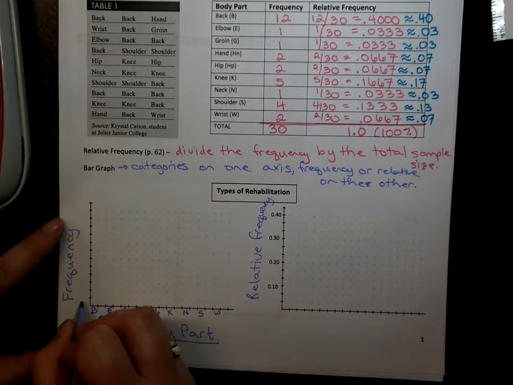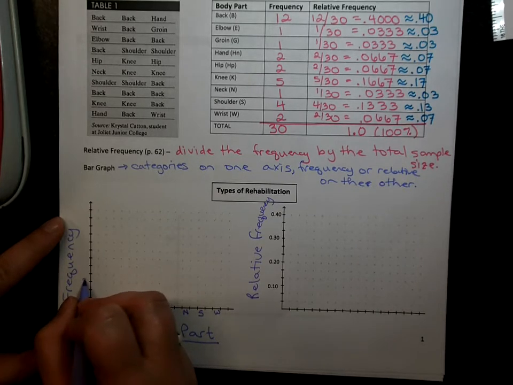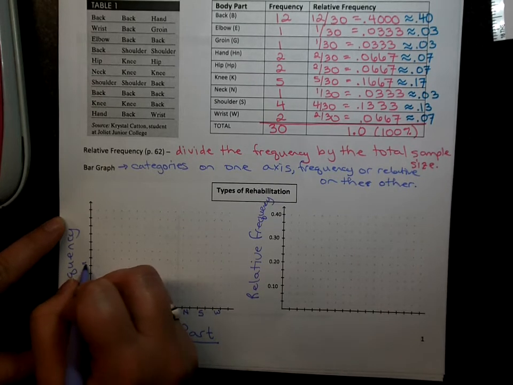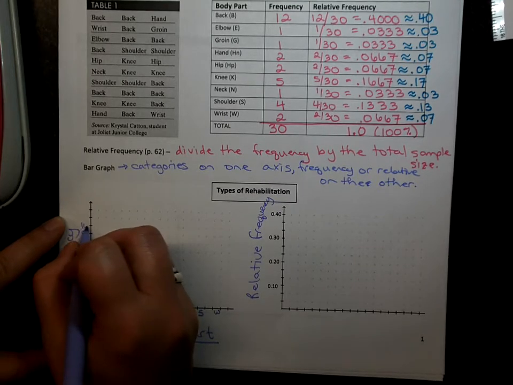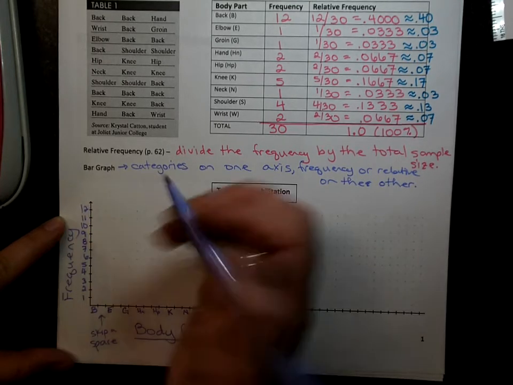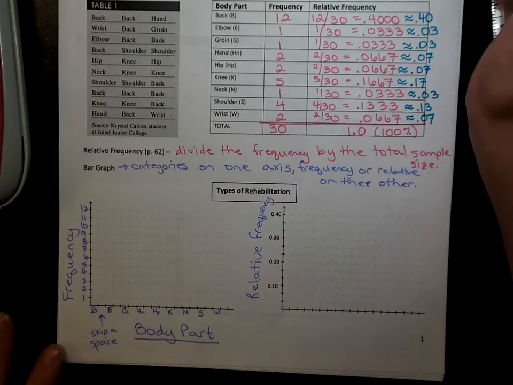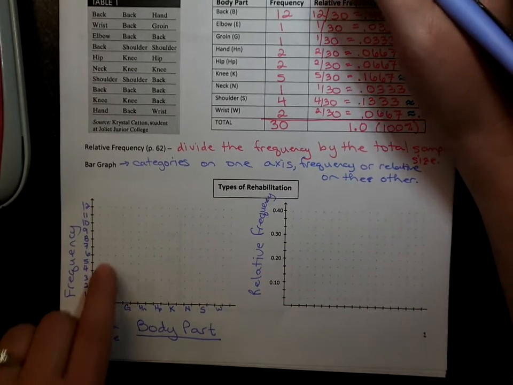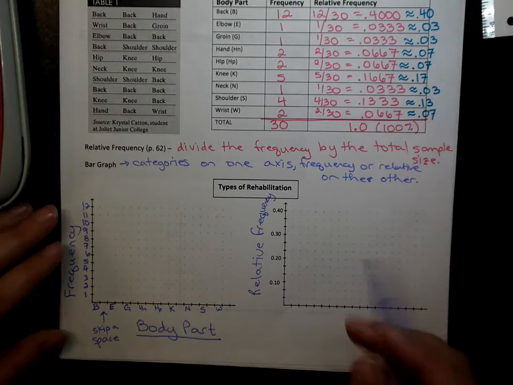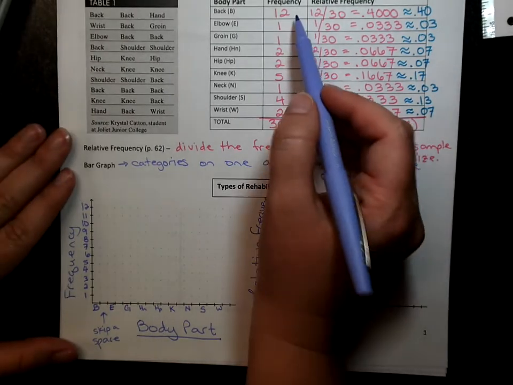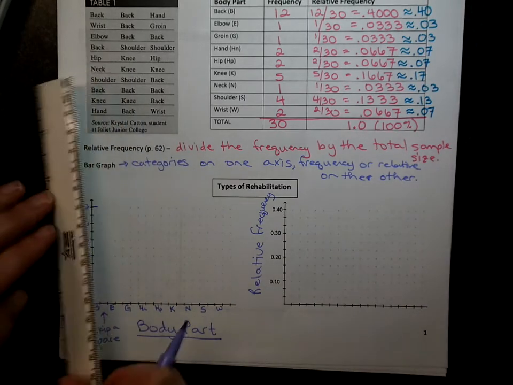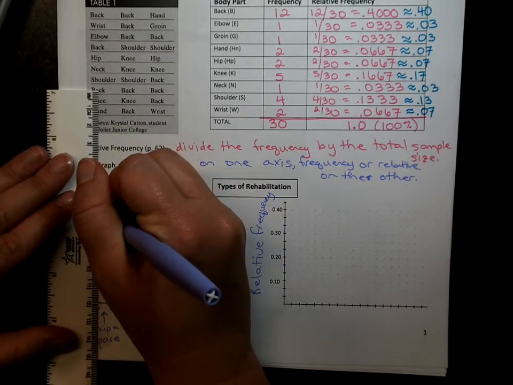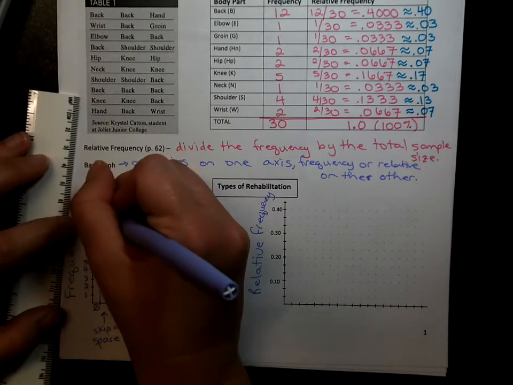So for frequency, we're just going to count 1, 2, 3, 4, 5, 6, 7, 8, 9, 10, 11, 12. This is usually scaled for you, especially because the homework's digital. So you'll just count up, and you're going to put a bar that goes all the way up to 12 for back. This is where you might want your ruler. You're going to make your bar exactly the width for back.